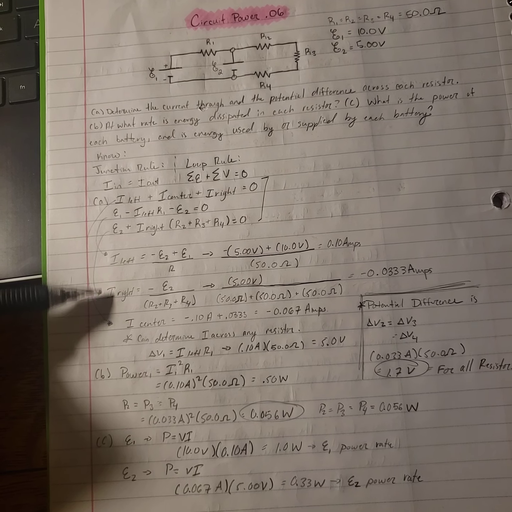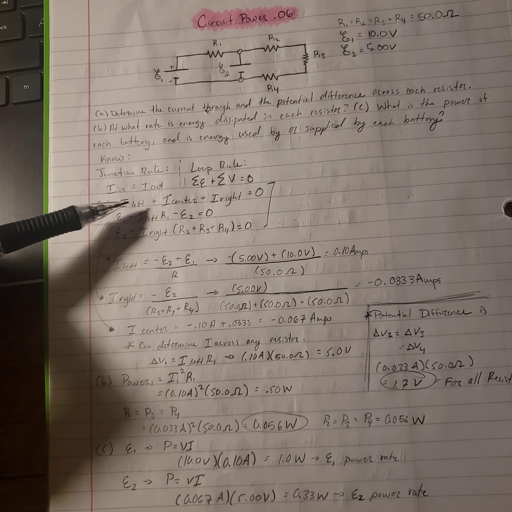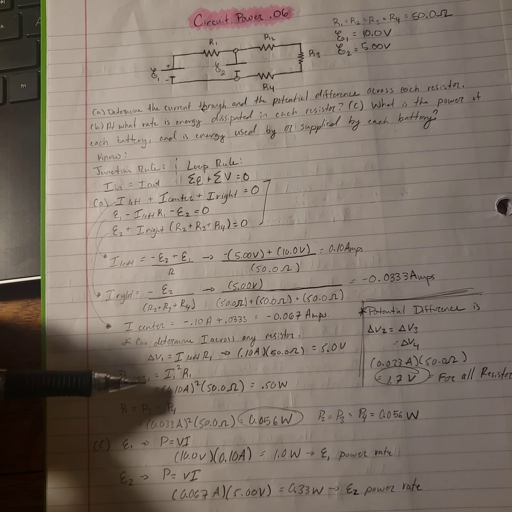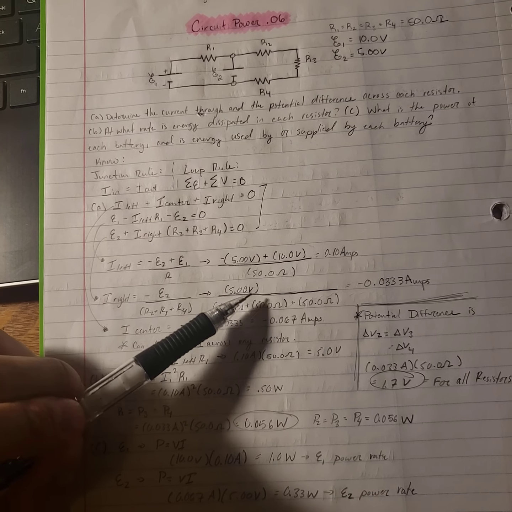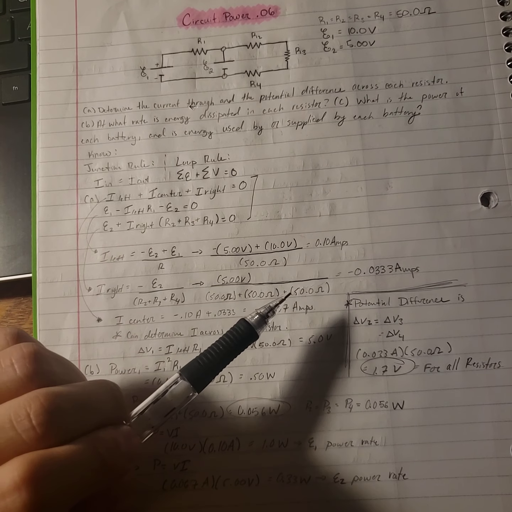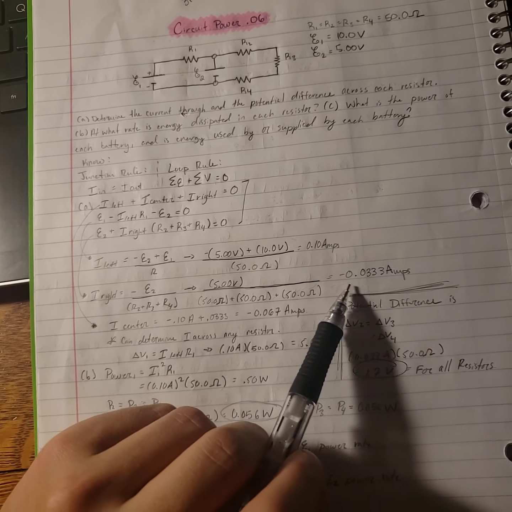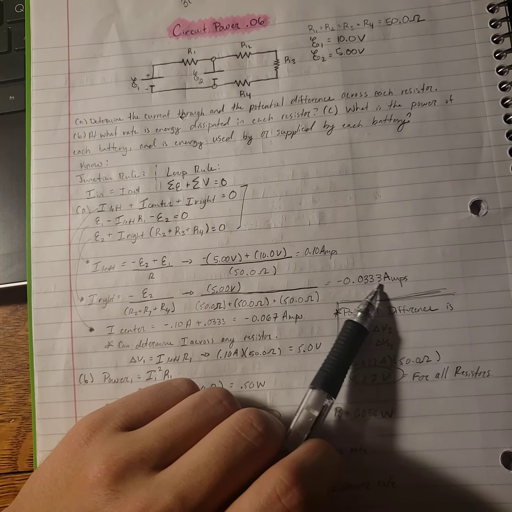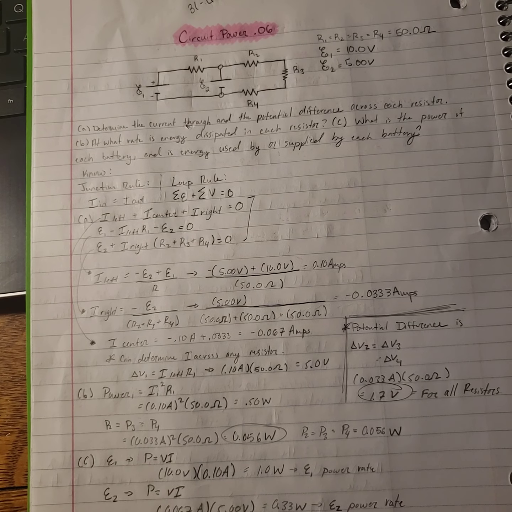And for the current of the right, we rearrange this equation again. We get 5 volts divided by 50 ohms plus 50 ohms plus 50 ohms, which is equal to negative 0.033 amps.